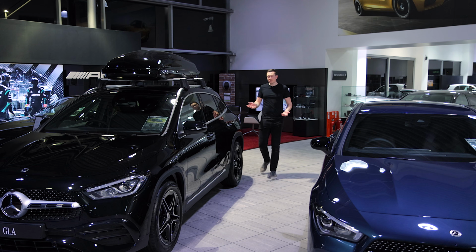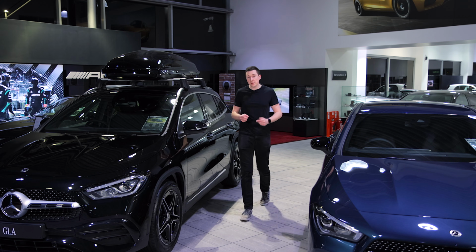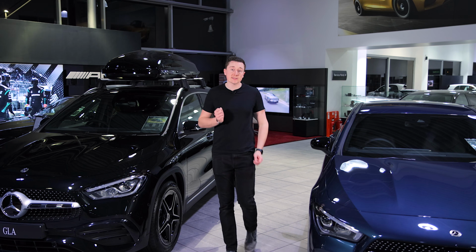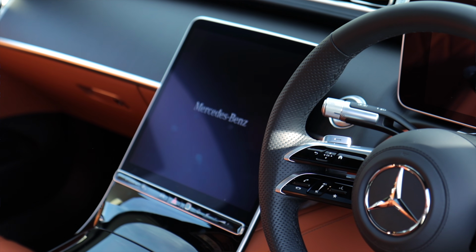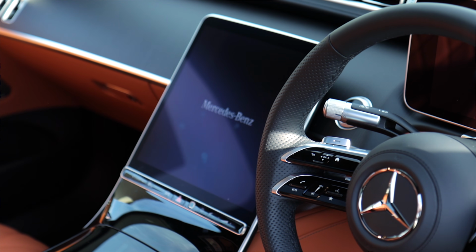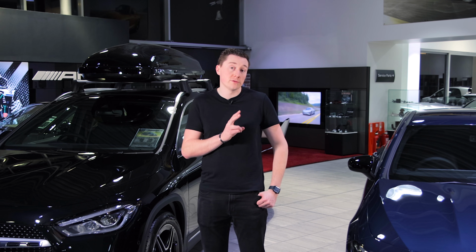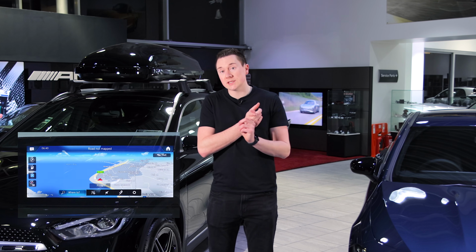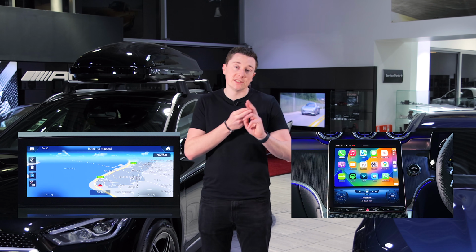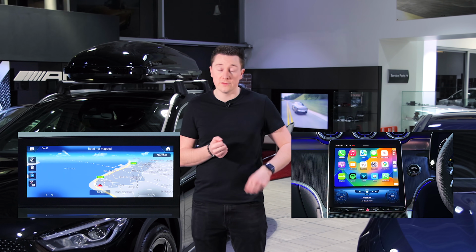So guys, if you're shopping for a Mercedes for your next car, you may have come across the wording MBUX. Now MBUX is Mercedes-Benz's multimedia system found in the latest cars. But did you know, depending on the model of car, there's actually two versions of MBUX. One is called NTG6 and one is called NTG7, or what I like to call version 1 and version 2.